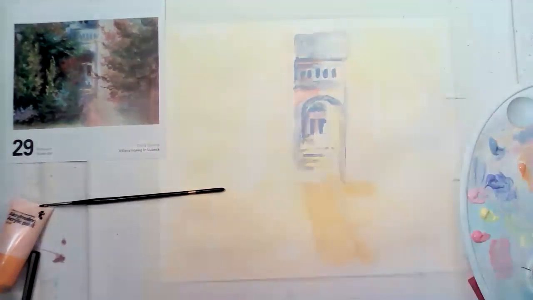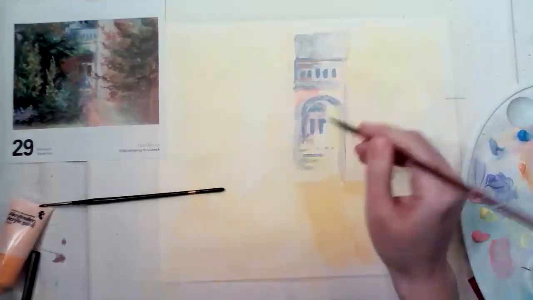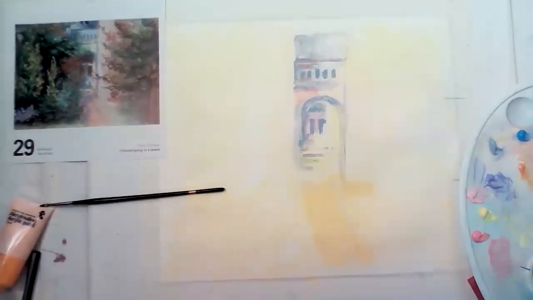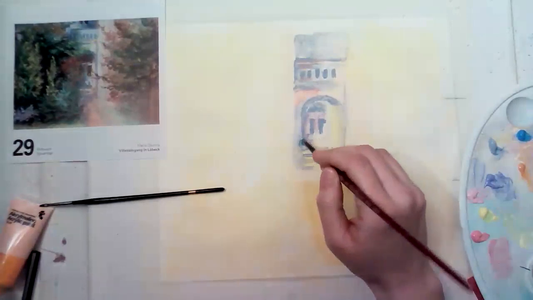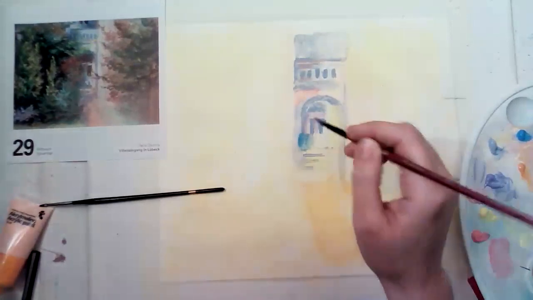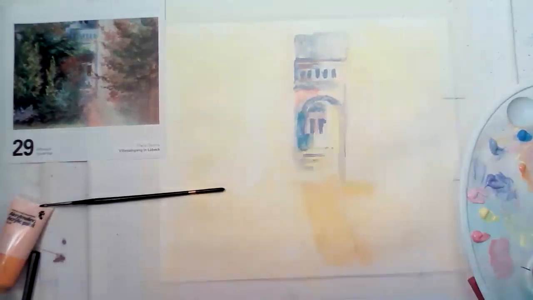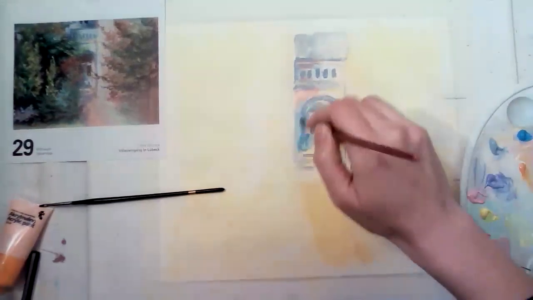Now I have a wish for something not so grayish blue, but a bit brighter. But not so much.